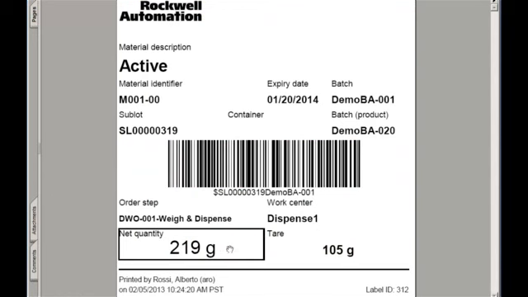The net quantity of the dispensed material and the tare accounts for the weight of the container. In the footer, additional information is included: the username of the operator and a timestamp on the left, the label ID on the right. This ID is to enable reprinting this exact label in a controlled manner. In fact, the system is provided with a label history and reprint function, through which it is possible to reprint this exact copy of this document.